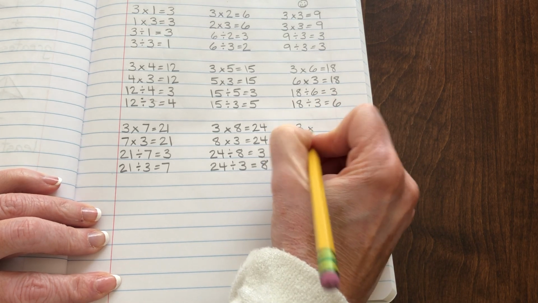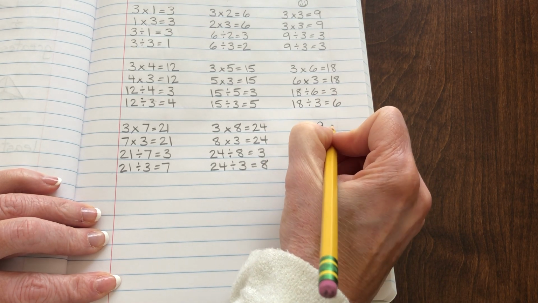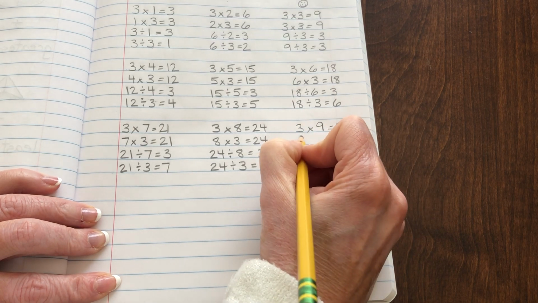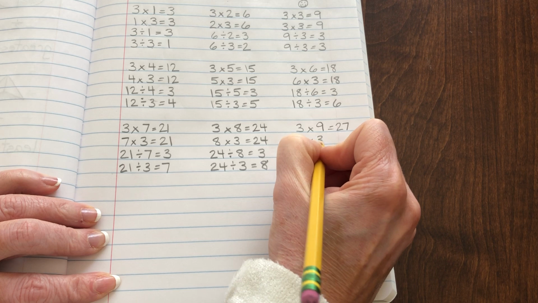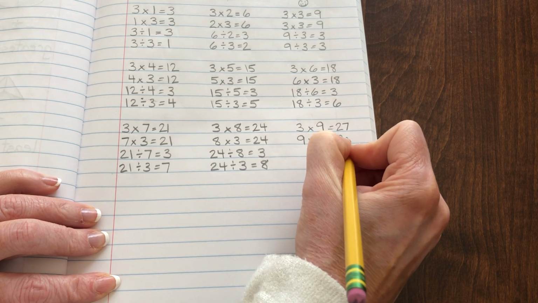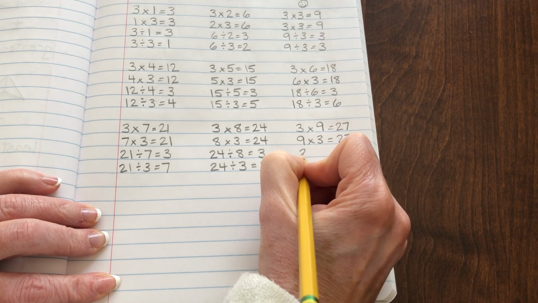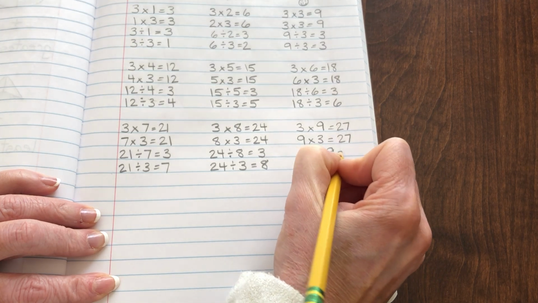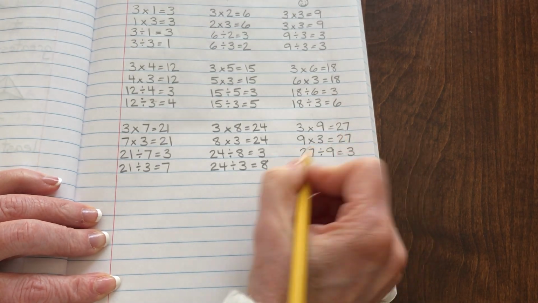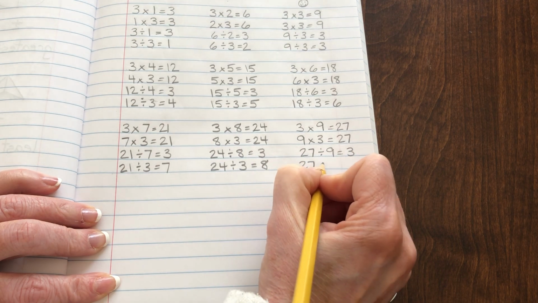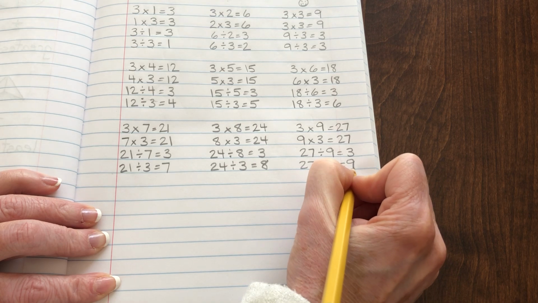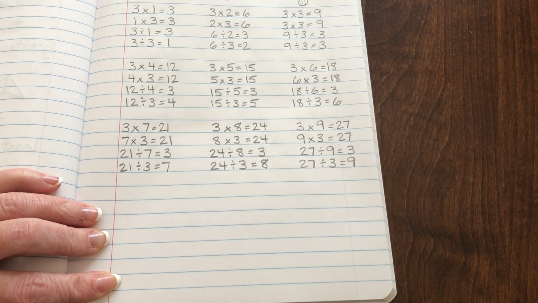3 times 9 is going to equal 27. And so let's flip those around, the same groups. 9 times 3 then, 9 groups of 3, is going to also equal 27. Take those 27 jelly beans, divide them by 9. You're going to end up with 3 in each group. Take those 27 jelly beans and divide them into 3 groups, and each kid's going to get 9. I think I like that one better because I get more jelly beans.